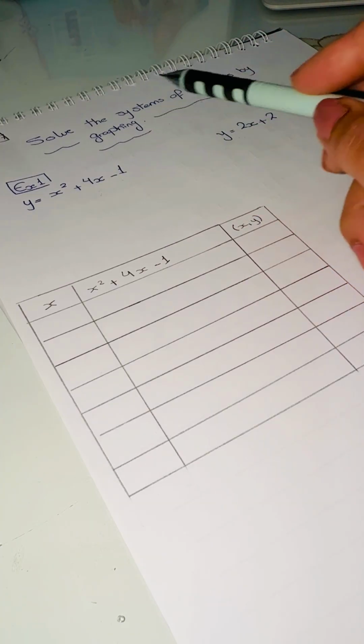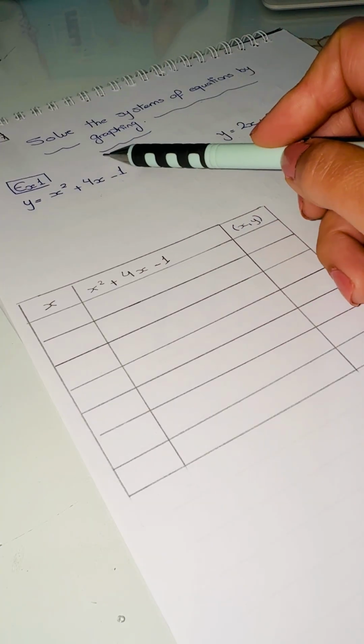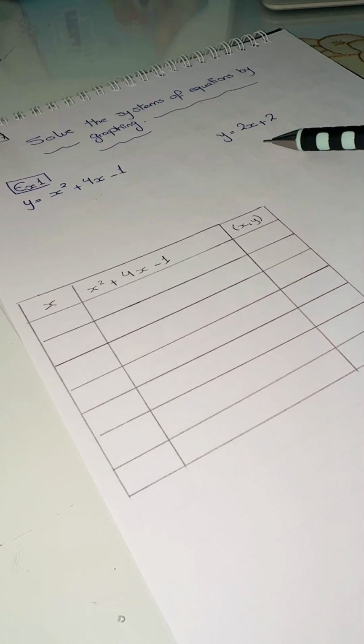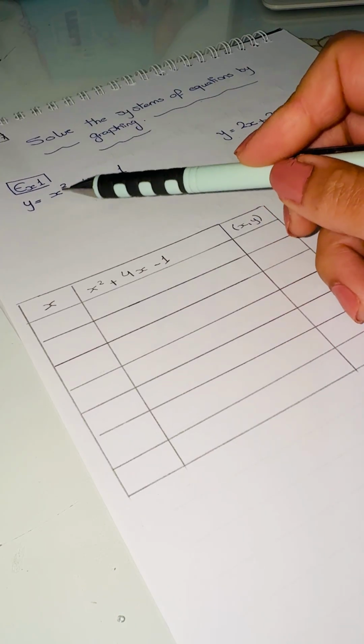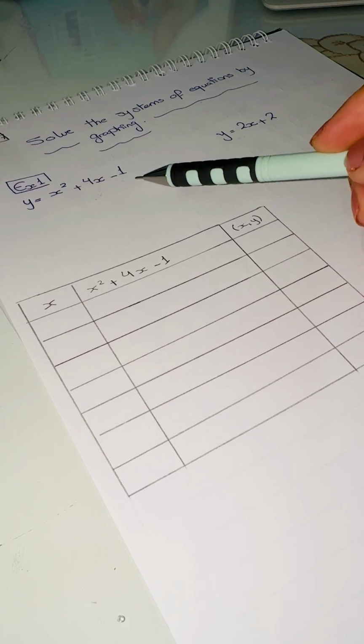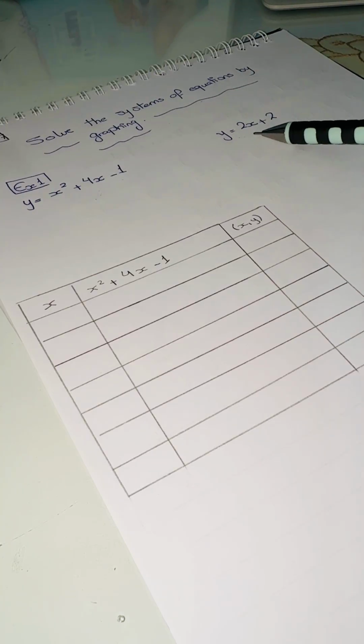Here is example 1. He's asking me to solve the systems of equations by graphing. I have two equations in example 1. The first one, y equals x squared plus 4x minus 1, and the other one, y equals x plus 2. What do you think the difference is here?